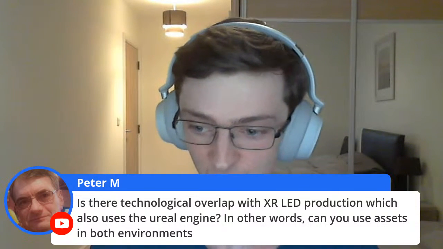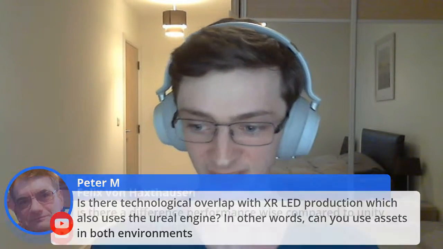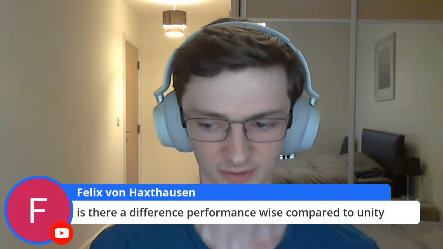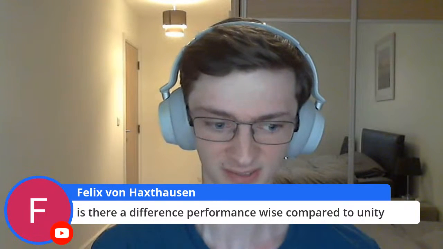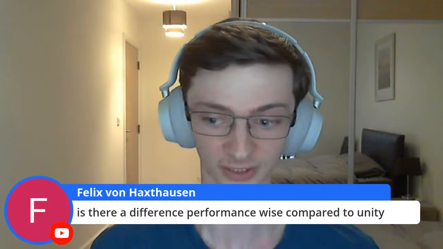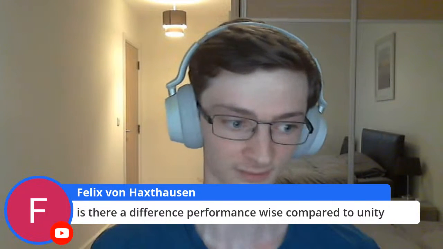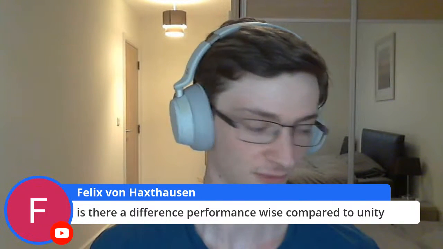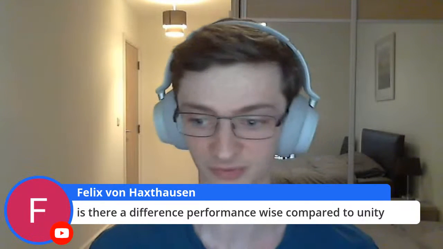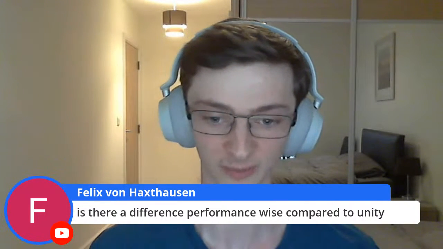And next question: is there a difference in performance compared to Unity? I believe Unity might have a small performance edge just because it's more mature and more time has been spent optimizing, but I don't know for sure. From the examples we've had internally where we've had the same app built in both, the performance has been pretty comparable.